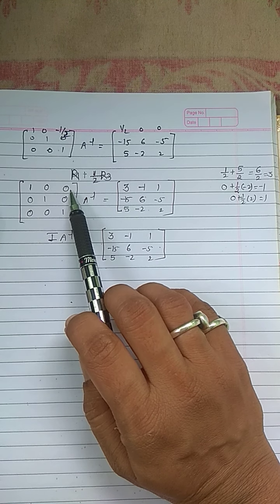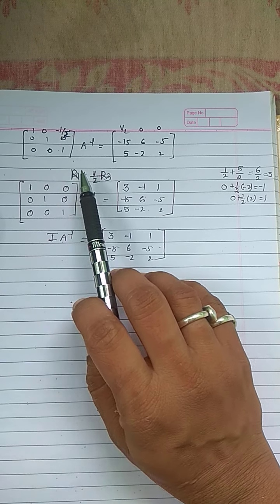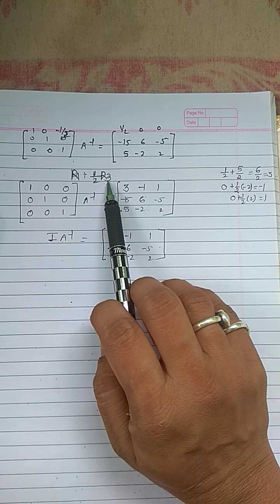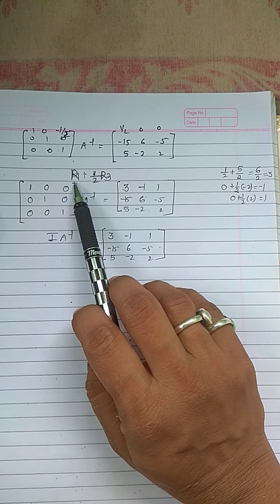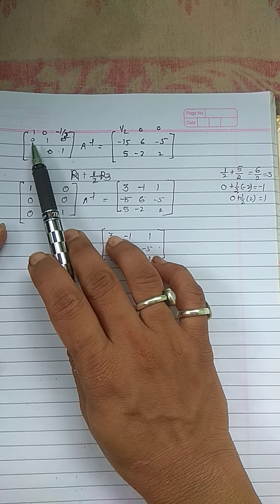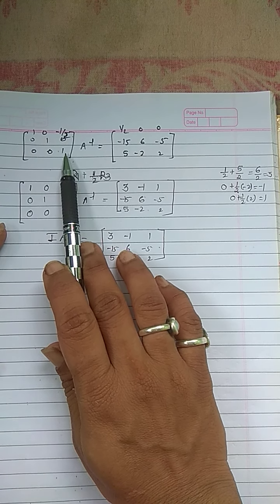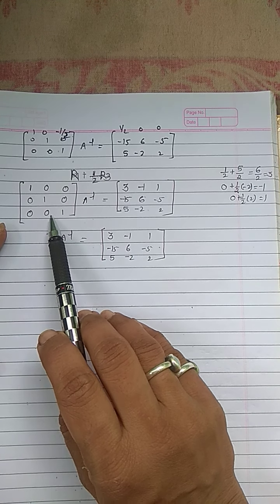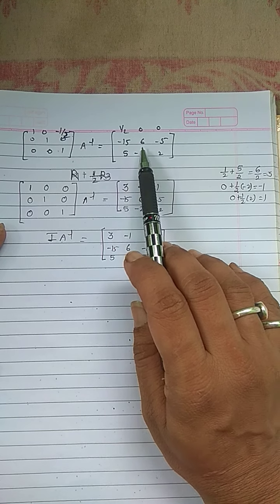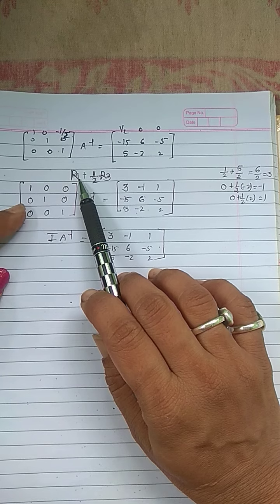Next, A13 position element convert into 0 using the operation R1 plus 1 by 2 into R3. R2 and R3 elements are the same, that is 0 1 0, 0 0 1. On this side also R2 and R3 elements are the same, only changing the elements of R1.